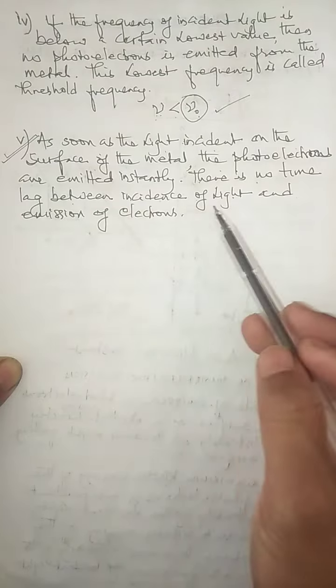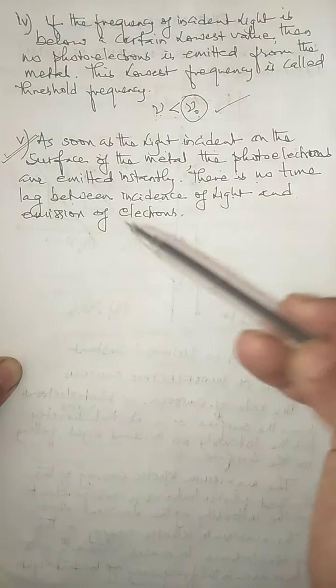As per their observation they made this statement, but it was not followed in their experimental observation. That's why I said there is some drawback, some failure in the application of wave theory to the photoelectric effect. Means wave theory of light completely failed to explain the photoelectric effect.